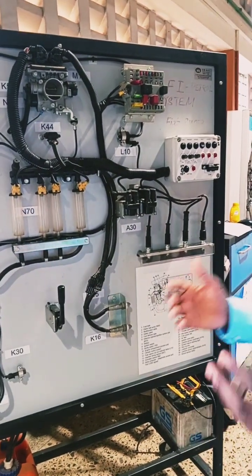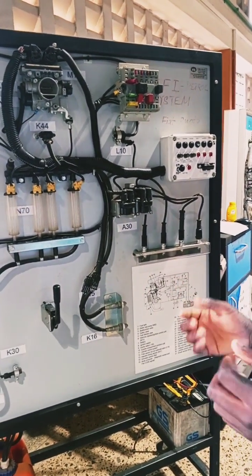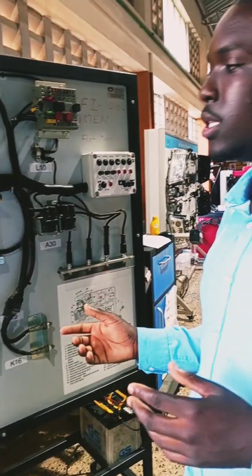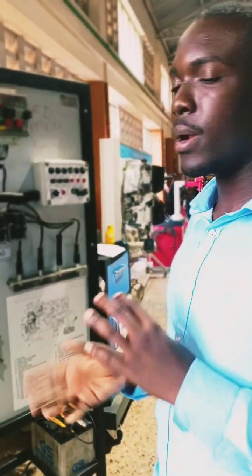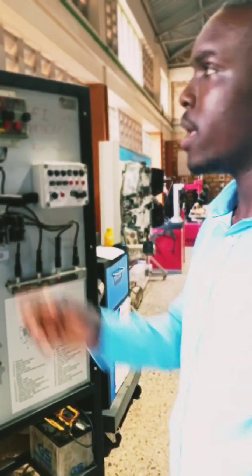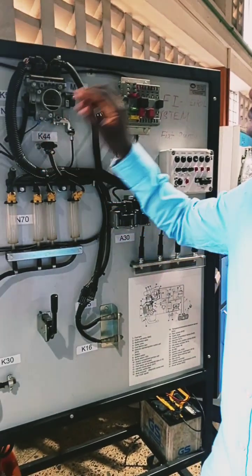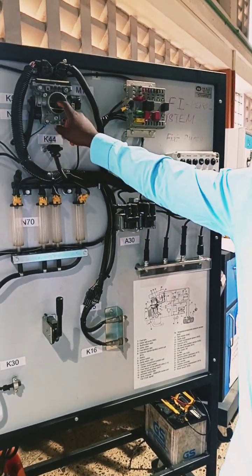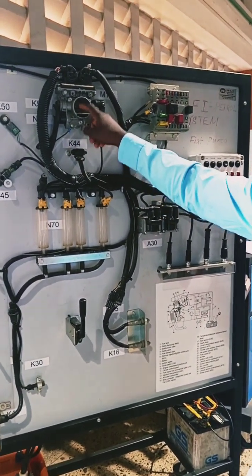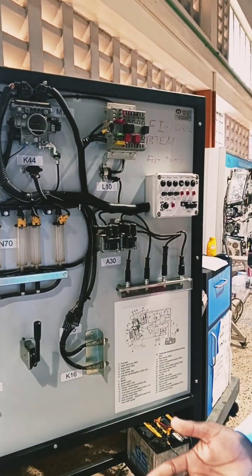During the running of an EFI engine, there are some parameters that take place. Air is going to enter into the intake manifold through the throttle valve, but it will not enter the throttle valve anyhow.